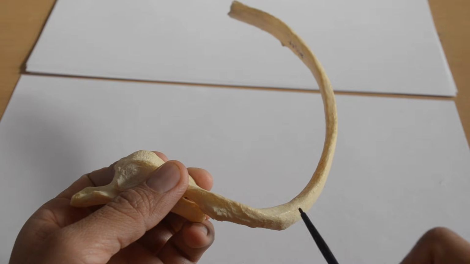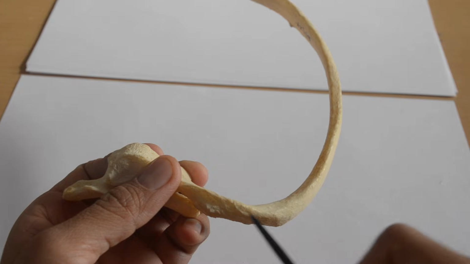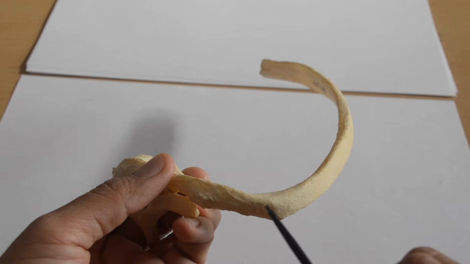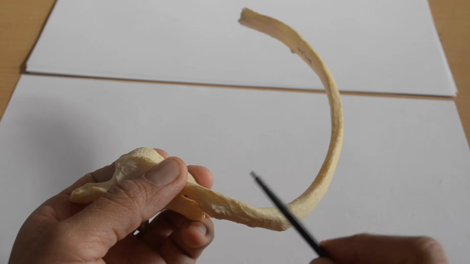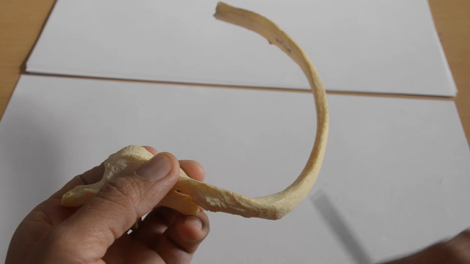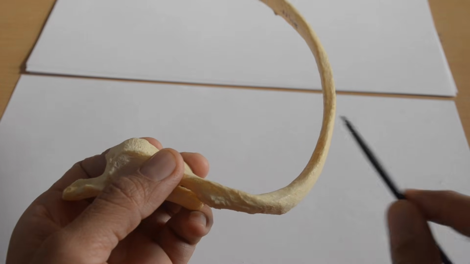Now next is a shaft. It is flat, it is curved, it is twisted and it is angulated. So for a typical rib, you'll have to remember a mnemonic like CAT, curved, angulated and twisted.